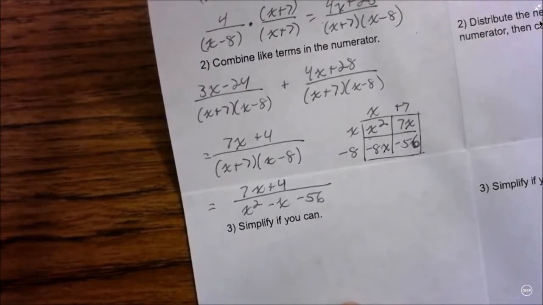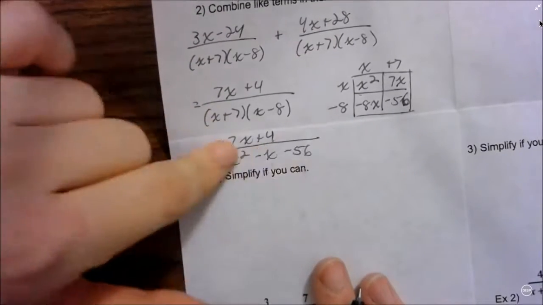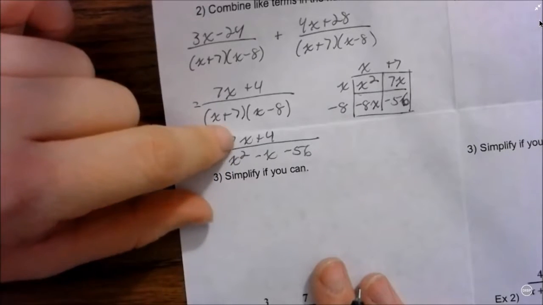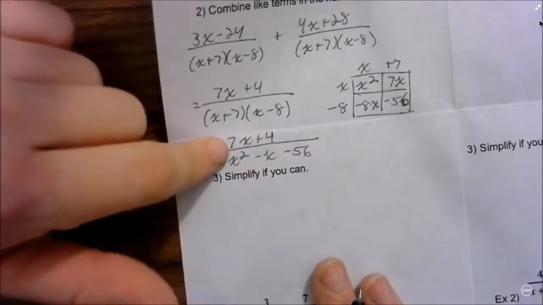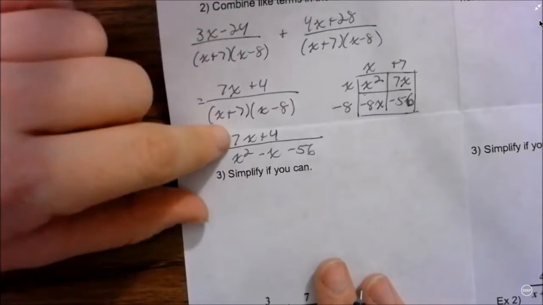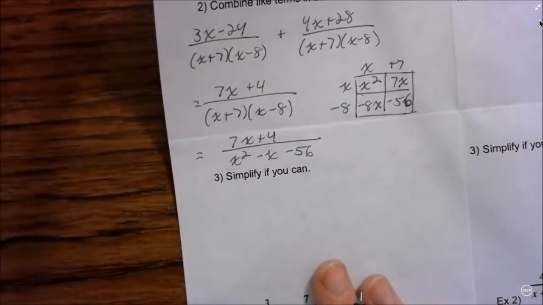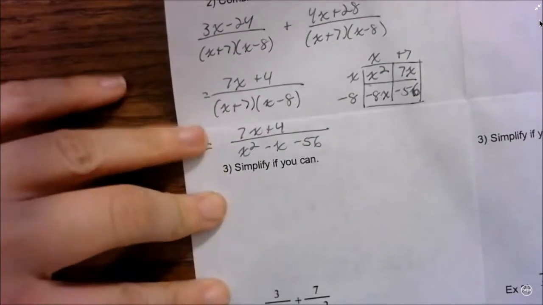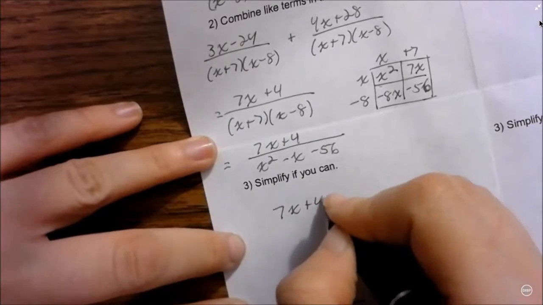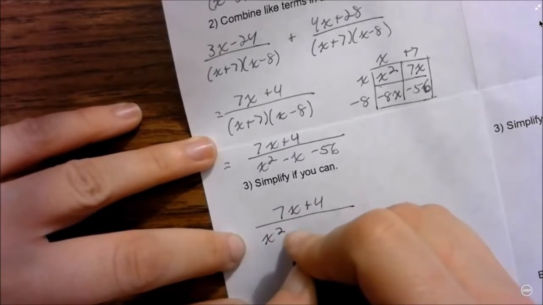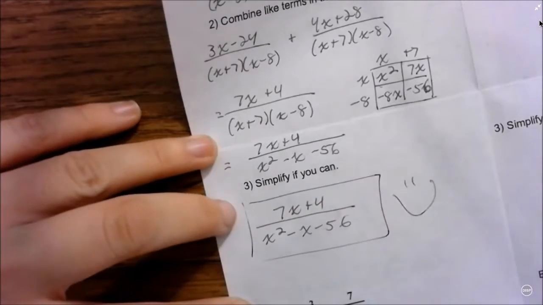And then the last step is to simplify if you can. Usually you're just going to have a common factor on all your terms. So you want to look at all of your terms and see, is there something I can divide out of all of those terms? And in this case, there's not. Like even looking at 7 and 4, there's nothing that you can take out of both of those. So in this case, we're done. So just write the sum over again, and you're done. Yay!